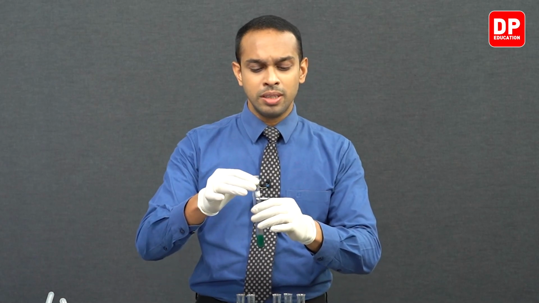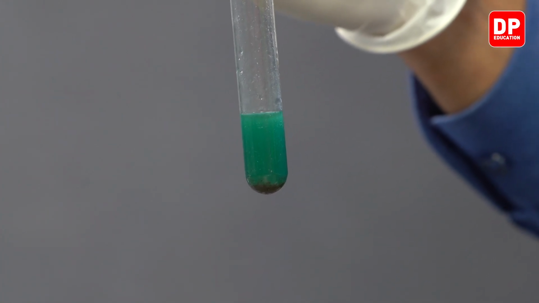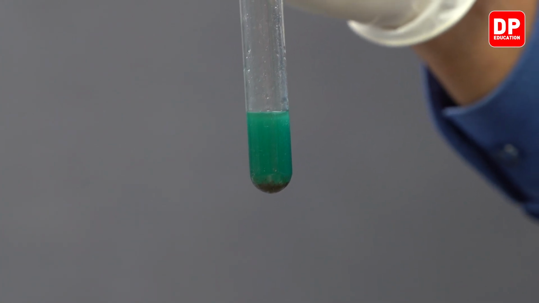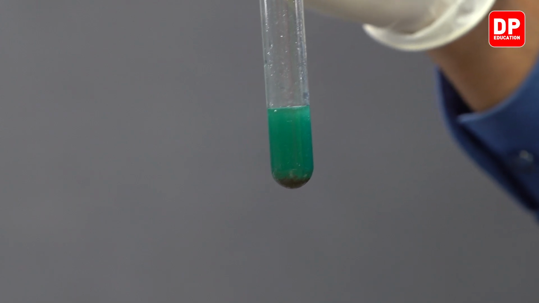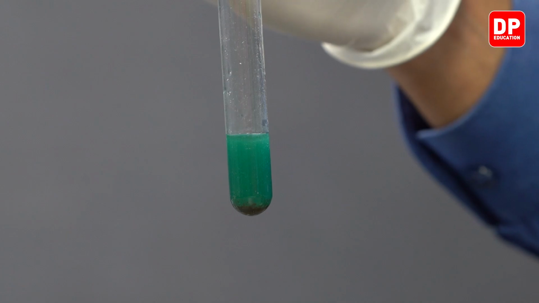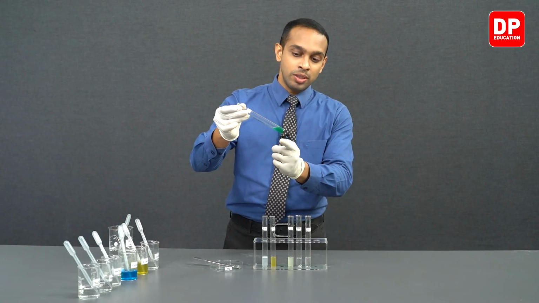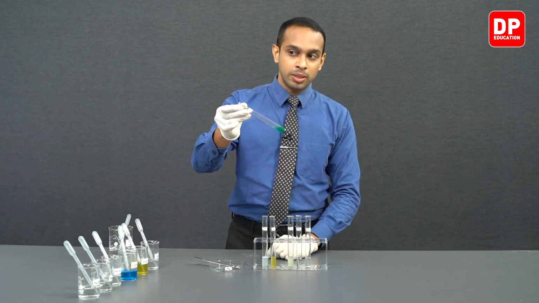What about copper? Copper is not a very reactive element. So magnesium is a very reactive element, and you can very clearly see that copper has reacted with magnesium. Copper 2 plus ions in the medium have gotten displaced as copper solid. We can see at the bottom of this test tube a brown color precipitate.